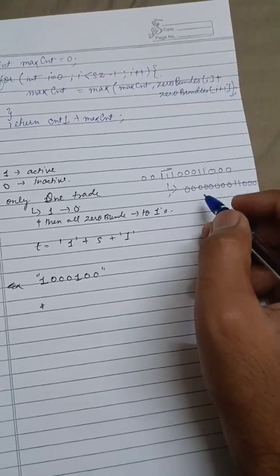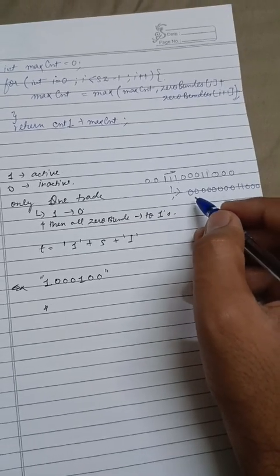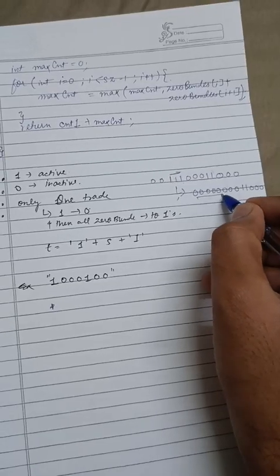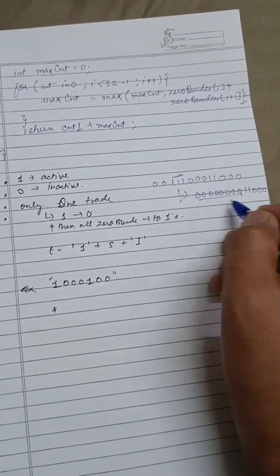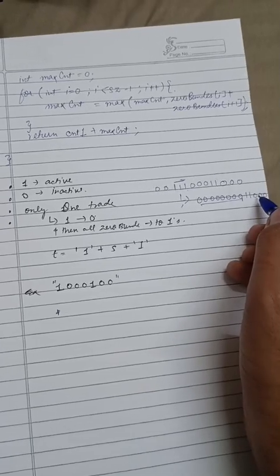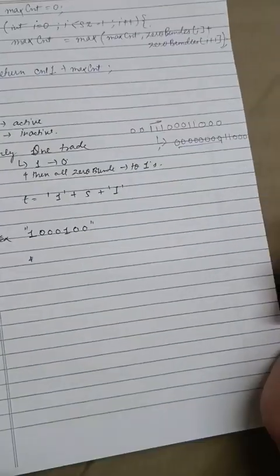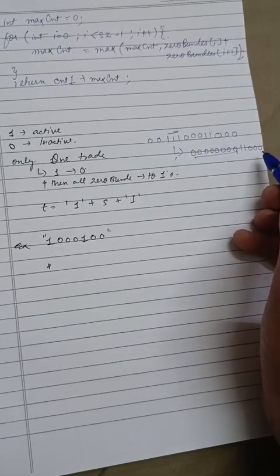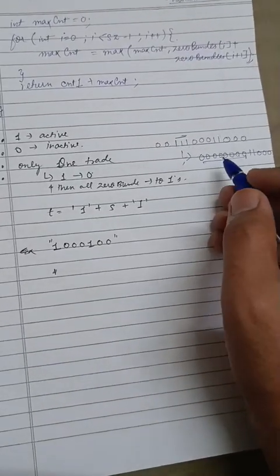Now what I can do is convert this whole series of zeros. I cannot convert these last three zeros into ones, because there is a one, right?